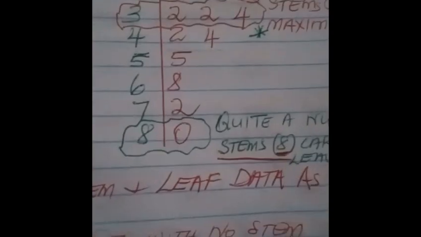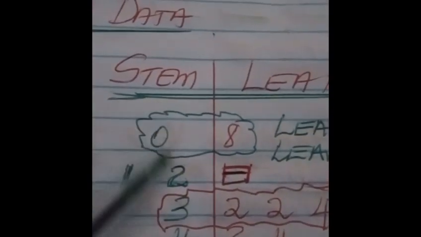We said the least number of leaves with no stem. That is the first one, which is this one, this 8. And then we said number 2, 3 stems carried maximum number of 4 leaves. 3 stems carried quite a number of leaves. 1, 2, 3. So it's got a maximum of 3 leaves.